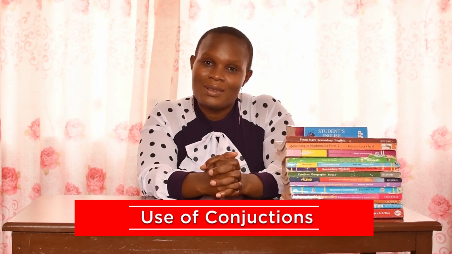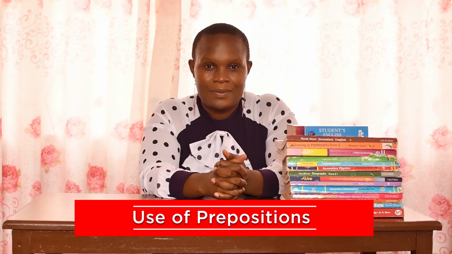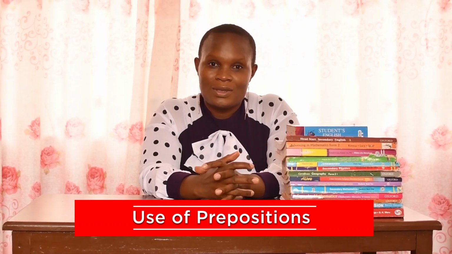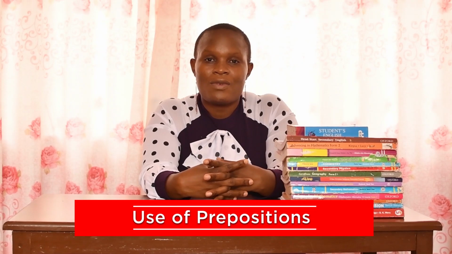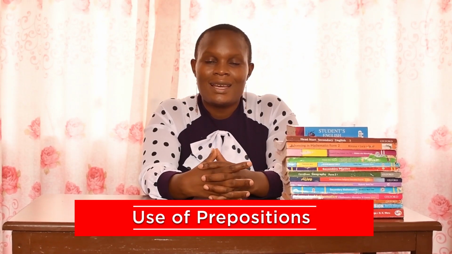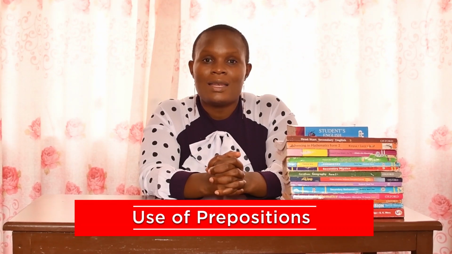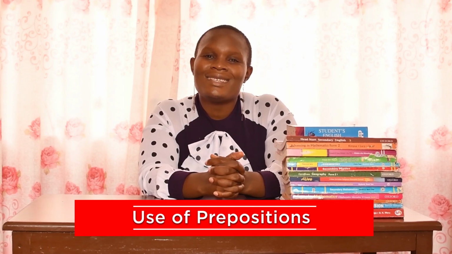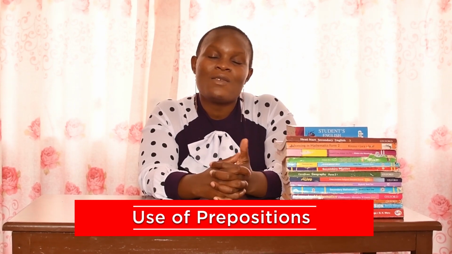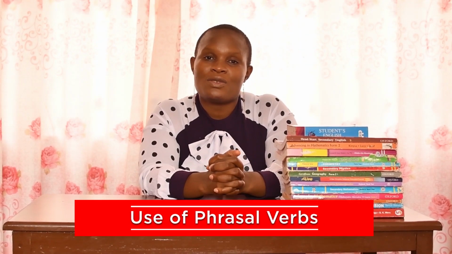Another section you are examined on is prepositions. How do you find out the right preposition for the right sentence? Again, go back to revising your Form 2 work: types of prepositions and how to use those types of prepositions. Yes, it is important for you to master phrasal verbs and the meaning of each phrasal verb.